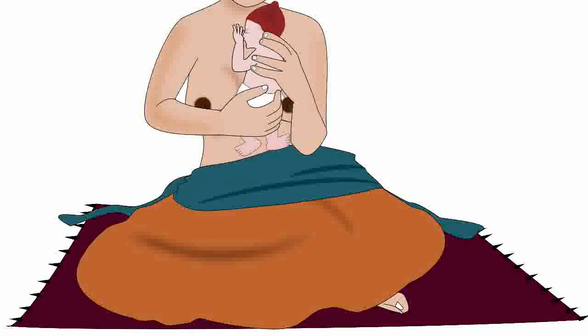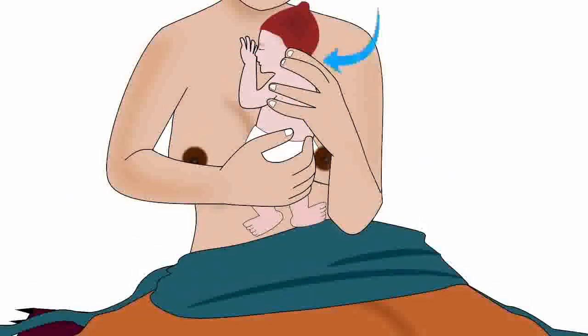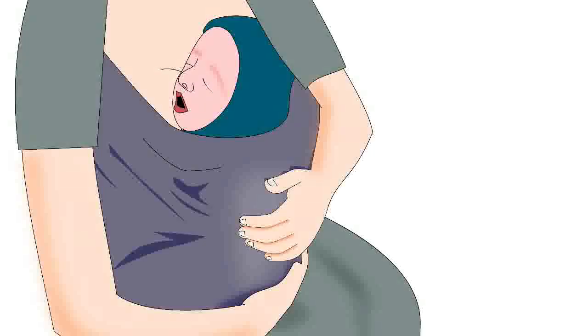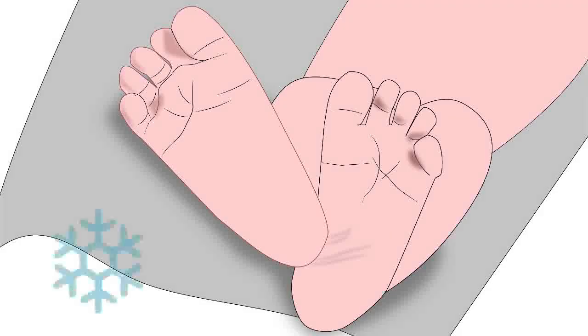After that, remember to hold the baby's head in a way where the thumb is behind one ear and other fingers are around the other ear. During KMC, the mother should immediately consult the doctor and the health worker if the baby is not alert and active, if the baby is breathing too fast or taking too long pauses, if the baby's lips or tongue turns blue, and if baby's feet are cold.